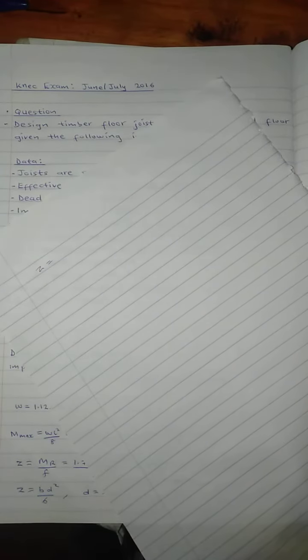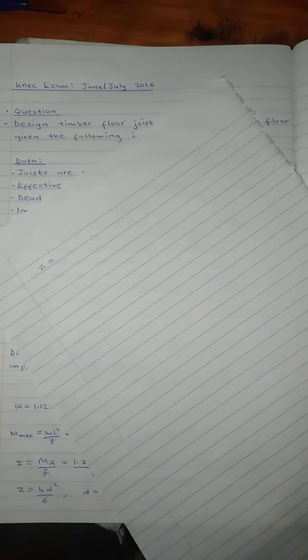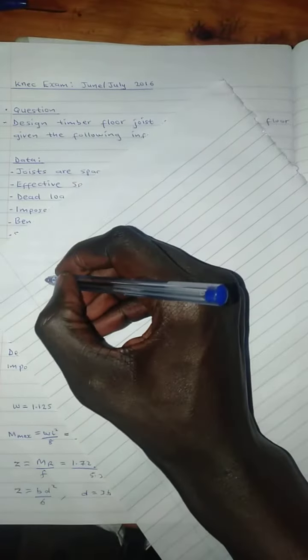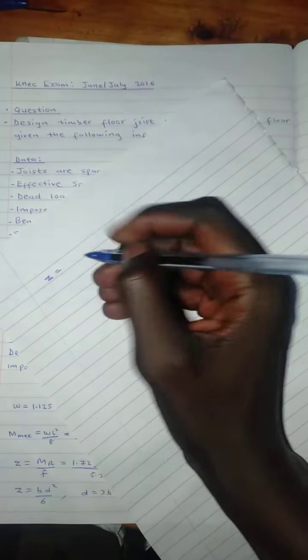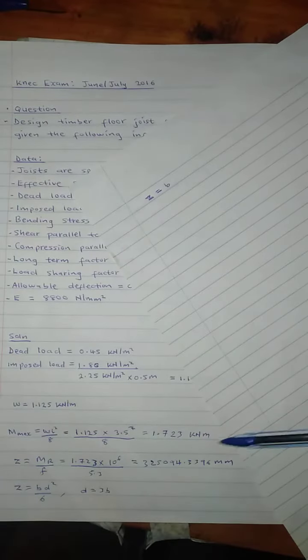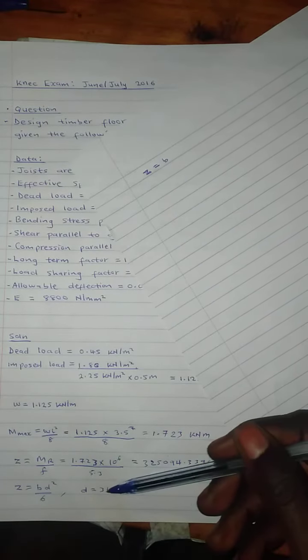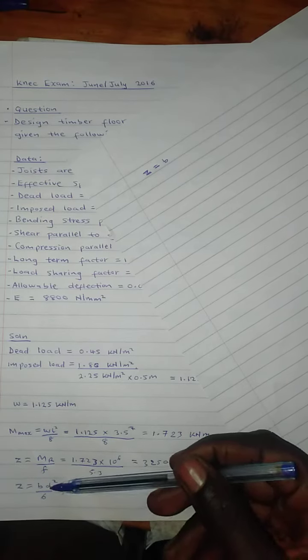So Z, we will just substitute D by placing 3D into here.